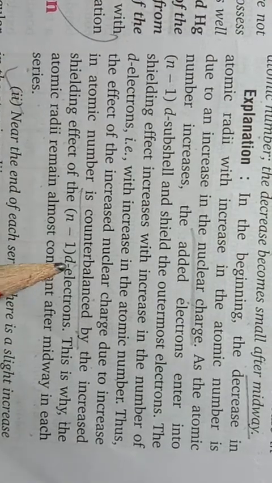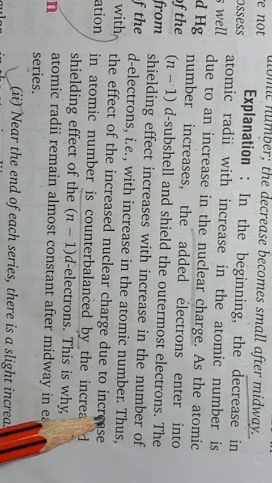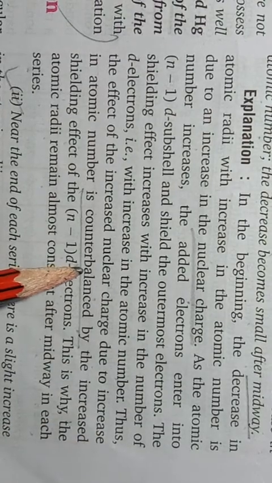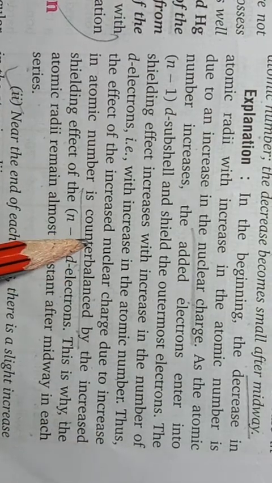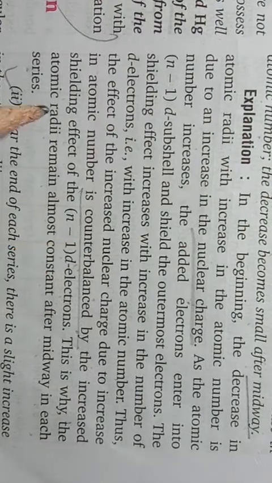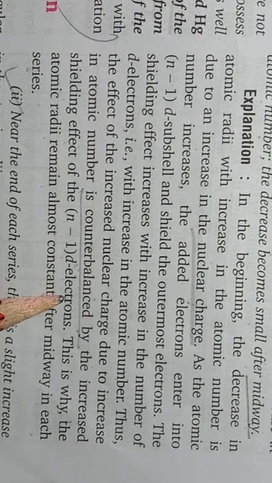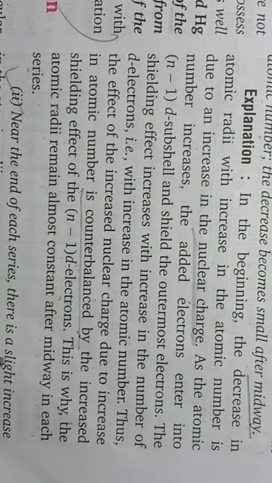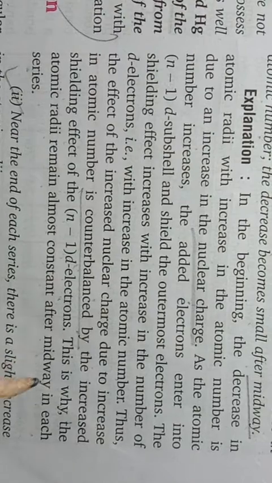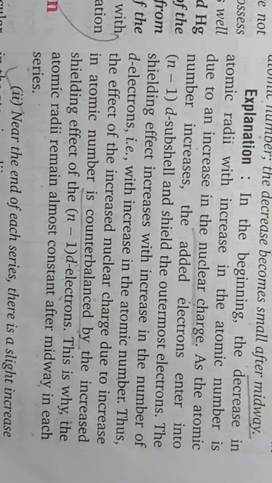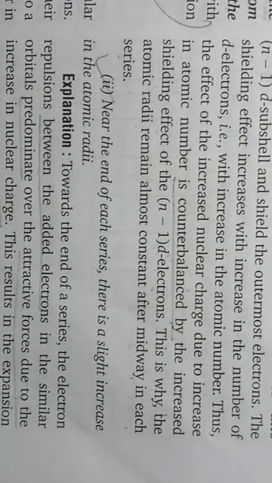So after midway the transition elements have almost the same atomic radius.